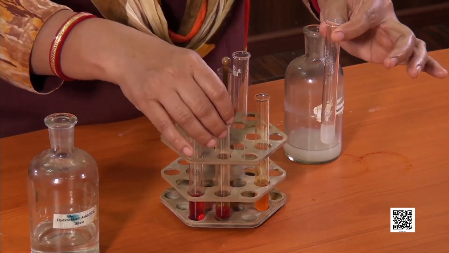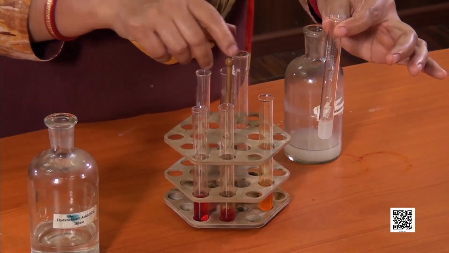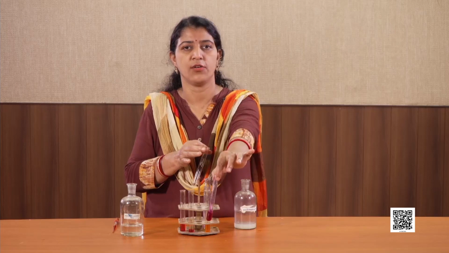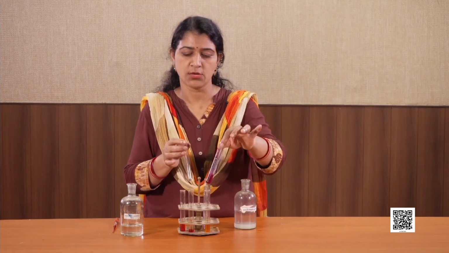Now I will put few drops of phenolphthalein in this. Dear children, you can see it has directly turned into deep magenta pink color, which indicates that phenolphthalein is an indicator which confirms the basic nature of a compound. So this was all about synthetic indicator. These activities you can do at your labs anytime very easily, but under the supervision of your teacher.